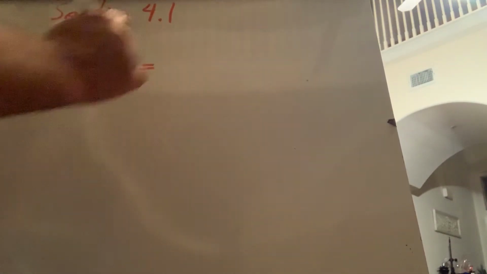Okay guys, here's another problem from section 4.1 to find the inverse of a function. So I did 64 I believe in the last video. So let me do the next one. The student asking for number 68. So we're given f of x, this is number 68, and our function f of x happened to be 4 over x.